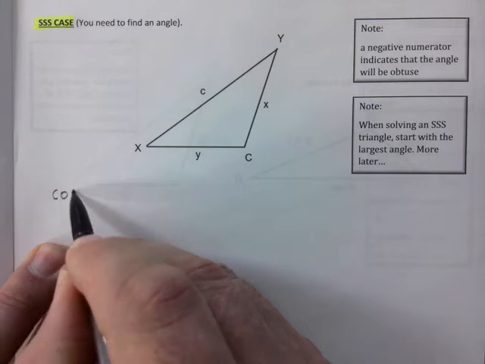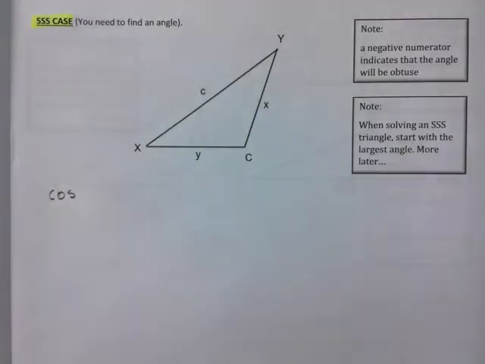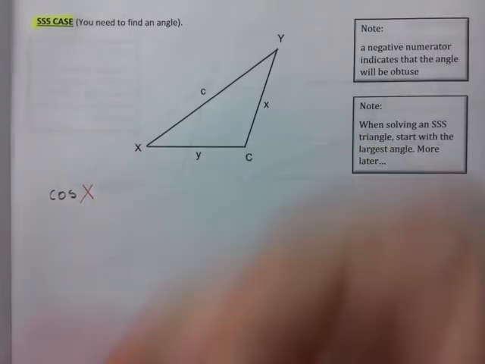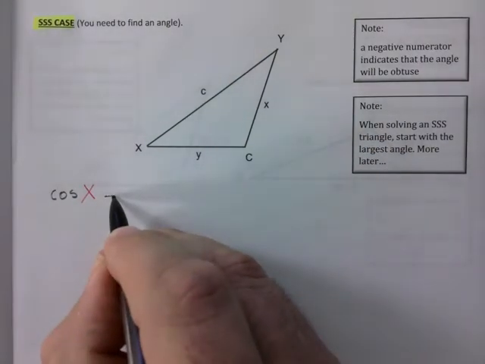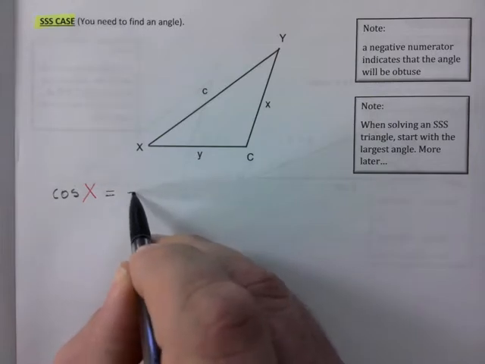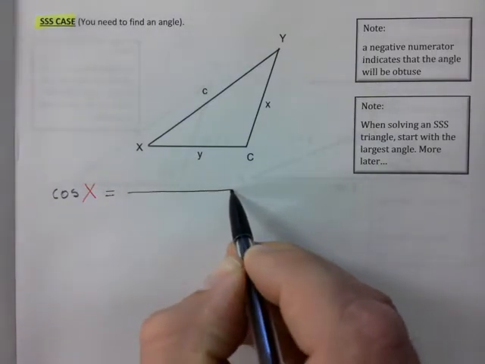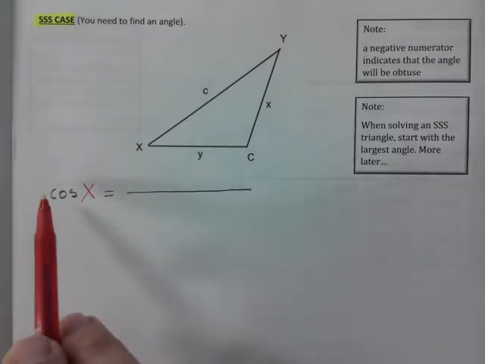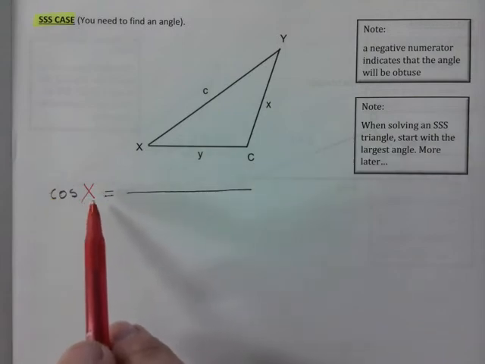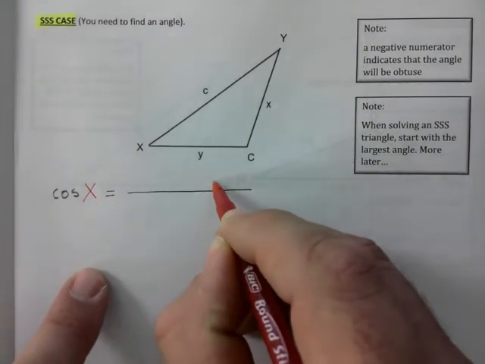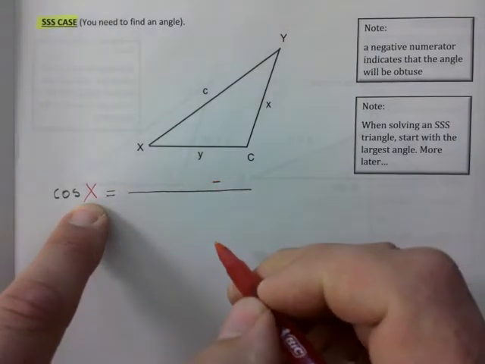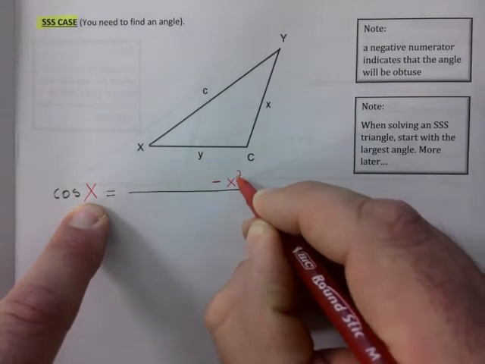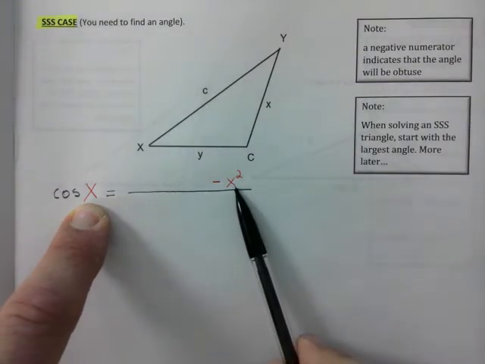You would say cosine of, and guess what? I'm going to use that angle x is equal to, and that's when you make a long line here. We are basically rewriting the equation I just gave you, and we are isolating for cosine of x, right? So the first thing you want to do is obviously write down cosine of the angle you're trying to find. And then you want to write this one down first, minus the side across the angle you're interested in. That is what I write down first and foremost.